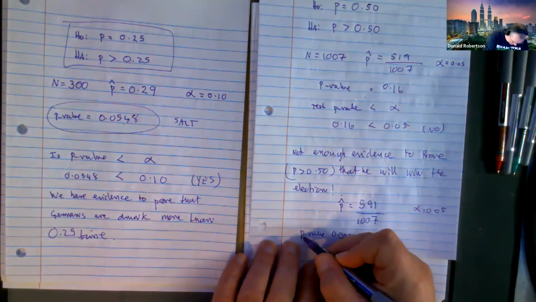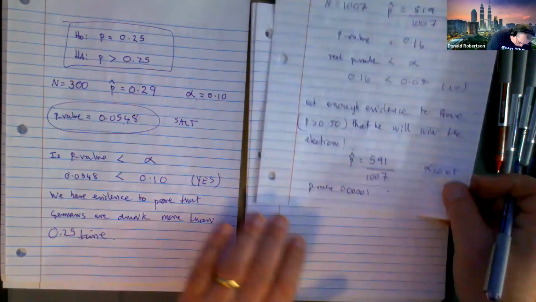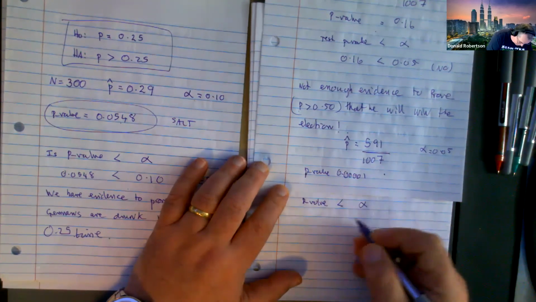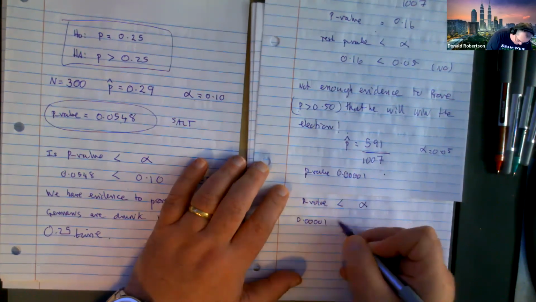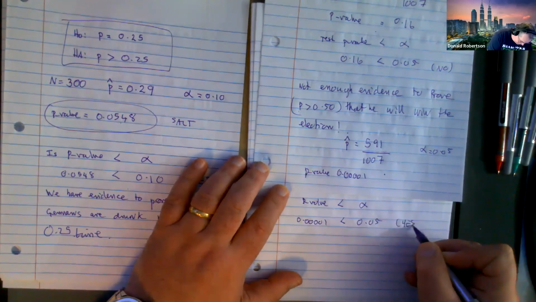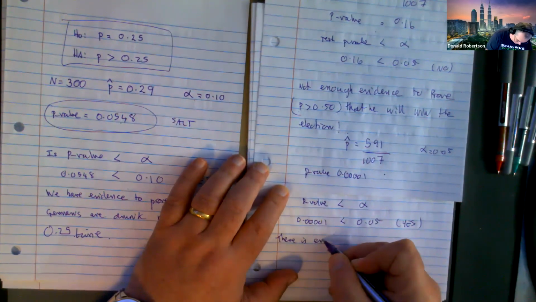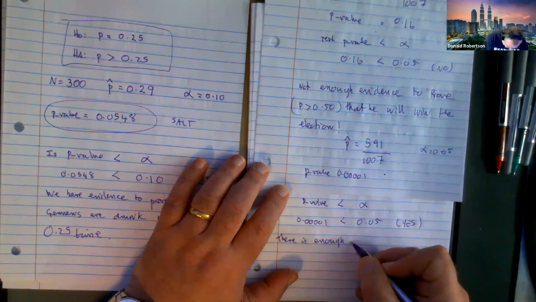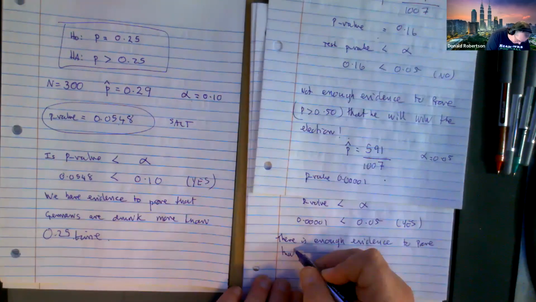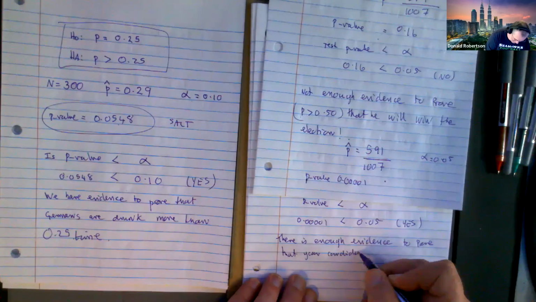So if that was true, your p-value is less than the significance level. And the answer is yes. So you can now say there is enough evidence, I'll put it into English this time, to prove that your candidate will actually win.